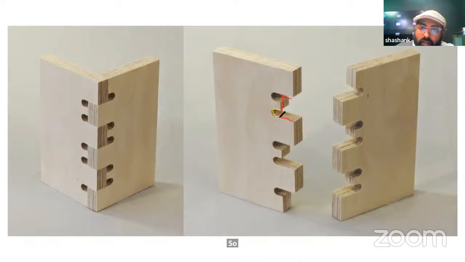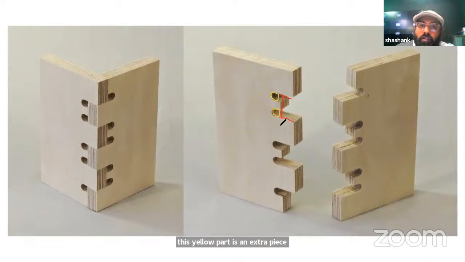This yellow part is an extra piece which I'm actually running. So in blue, what the machine will do is go straight, then go back, then go straight, then go back a bit, go down, go straight again, and then go back again. That's how it starts cutting an edge.